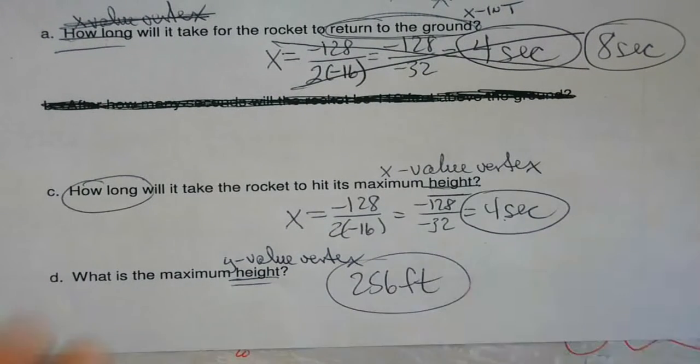Hopefully this kind of gets you thinking, between this and the quiz preview, about some easy ways that you can deal with some of these word problems. Not that they're tough, just knowing what it is that you're looking for.